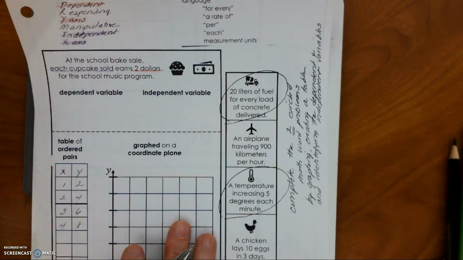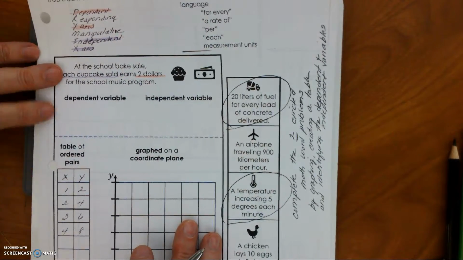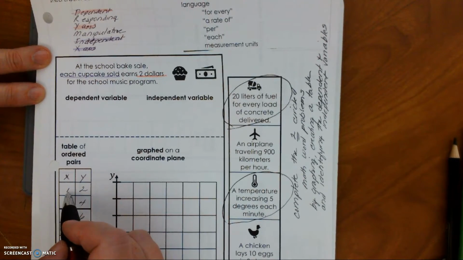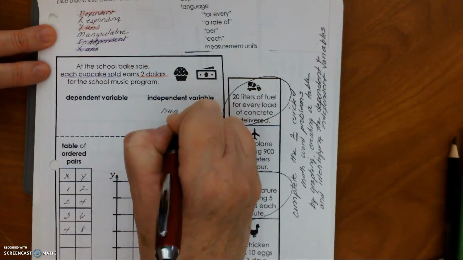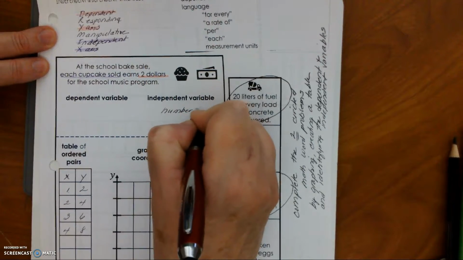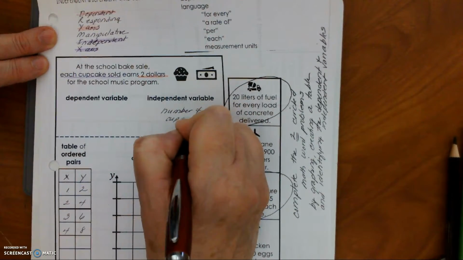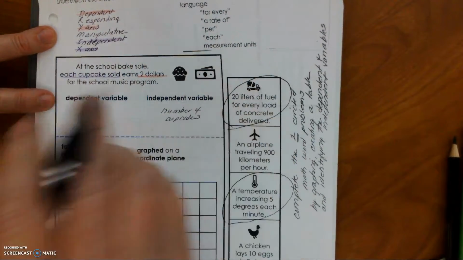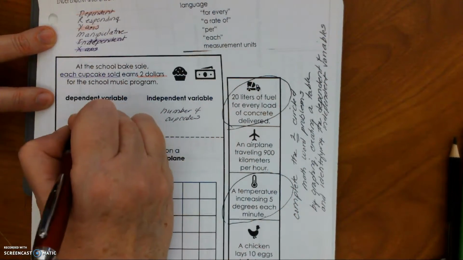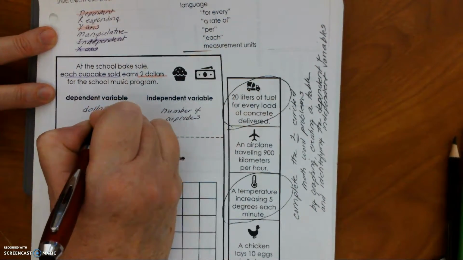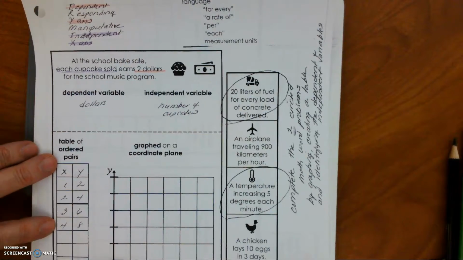So we're seeing that the X is the number of cupcakes. It just kind of helps clarify it for me, and everybody's a little bit different. And then the dependent variable would be the dollars or the money, okay?